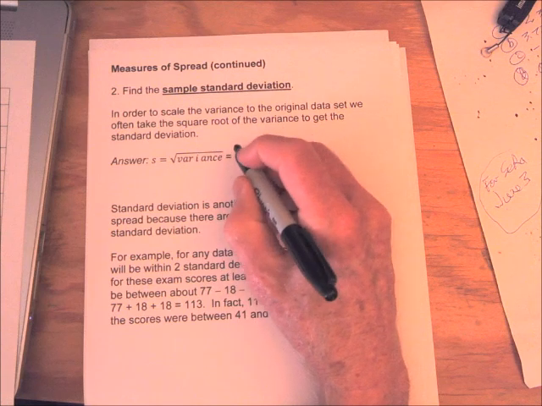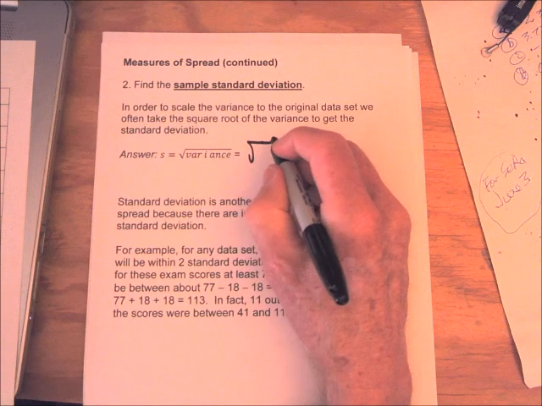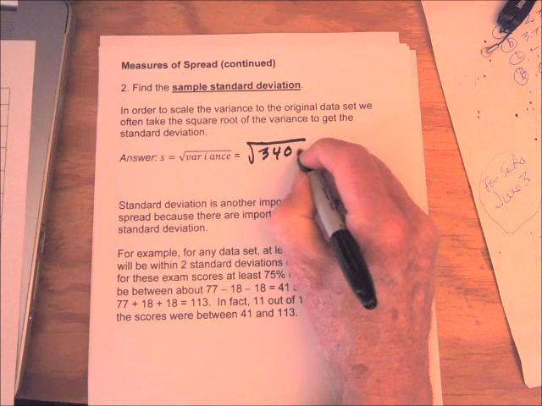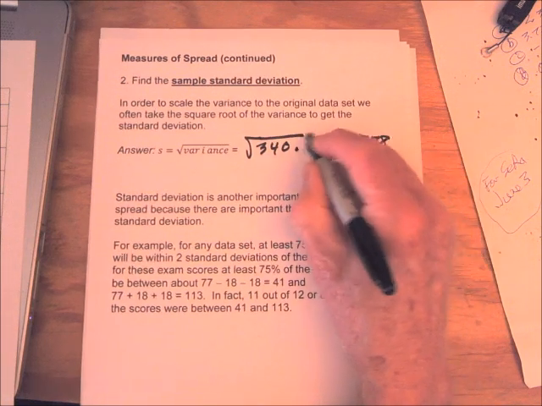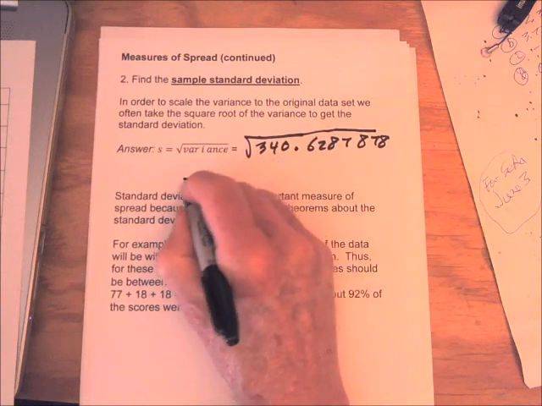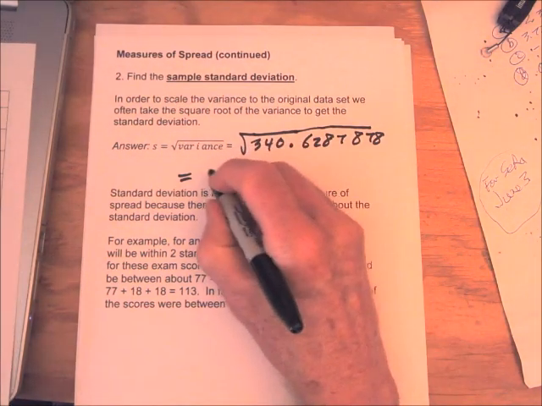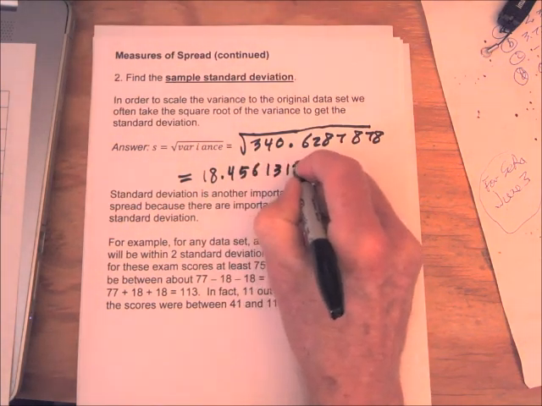That's represented by the sample variance, represented by the letter S. The standard deviation is the square root of the variance, which would be the square root of 340.6287878, and that's equal to about 18.45613144.